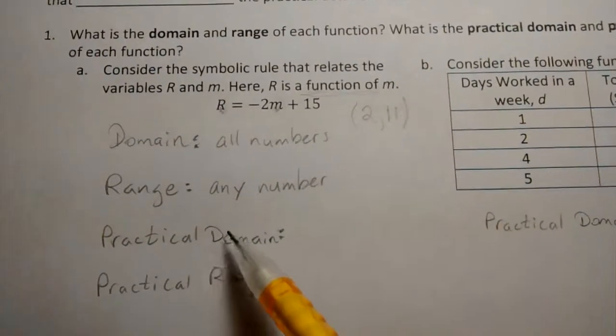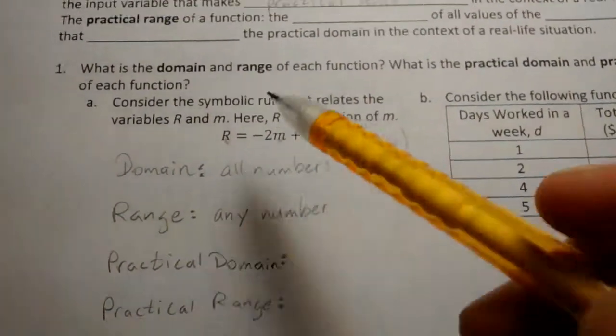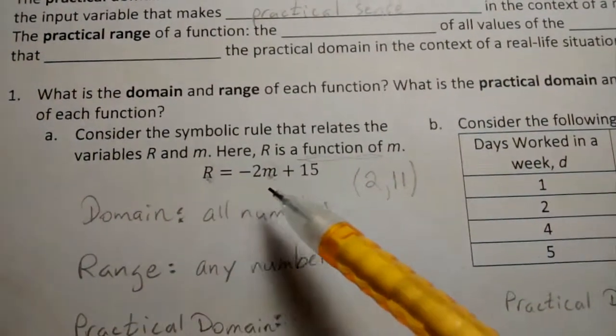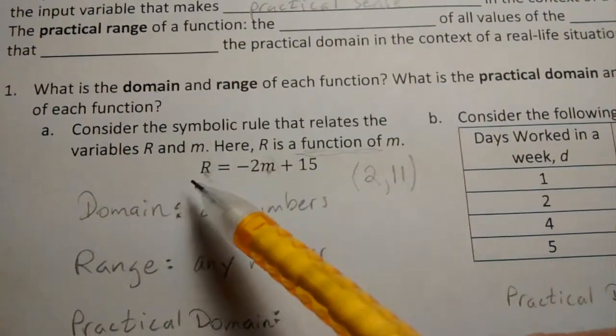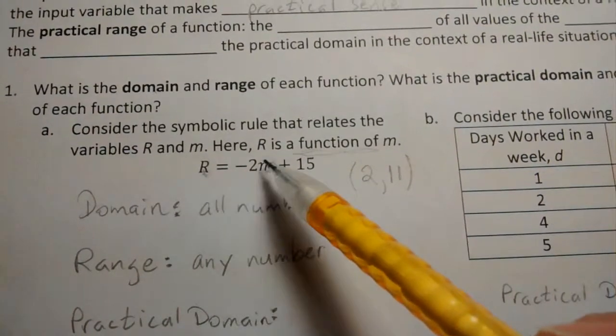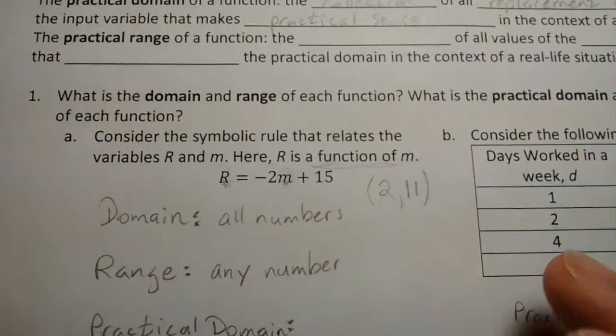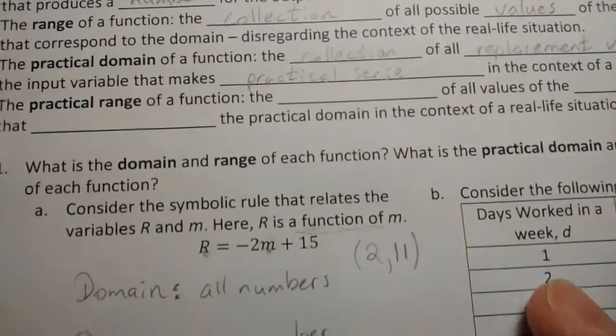All right, let's look at the practical domain and practical range here of this function. Again, this function is given to us in symbolic form, so this is a symbolic description of the relationship between R and M. It's an equation or a formula, if you will. Let's go after the definition here of a practical domain.